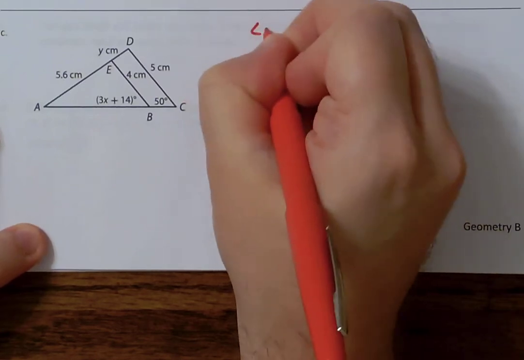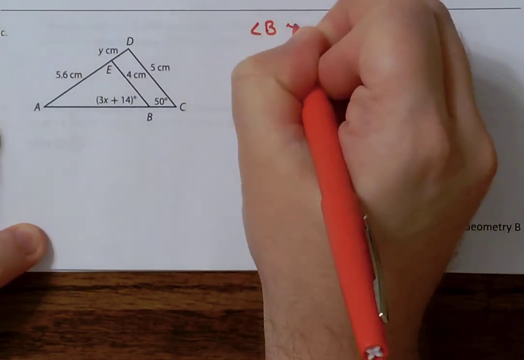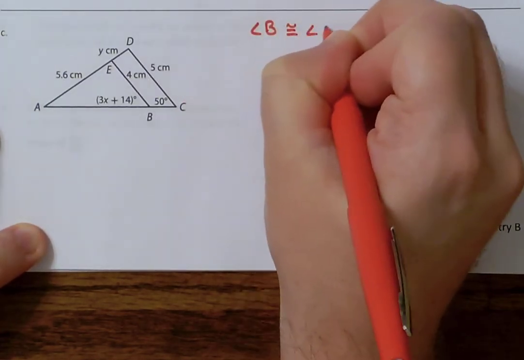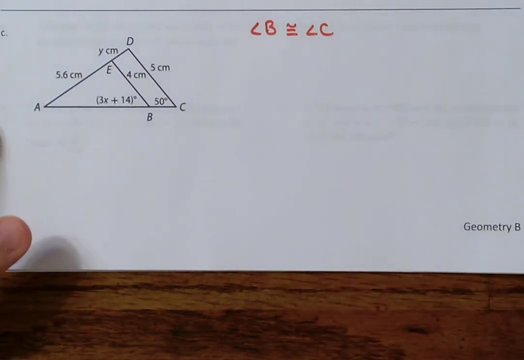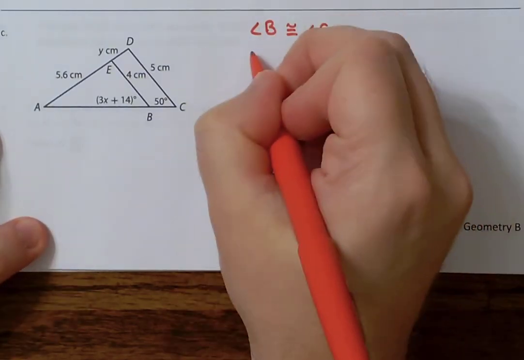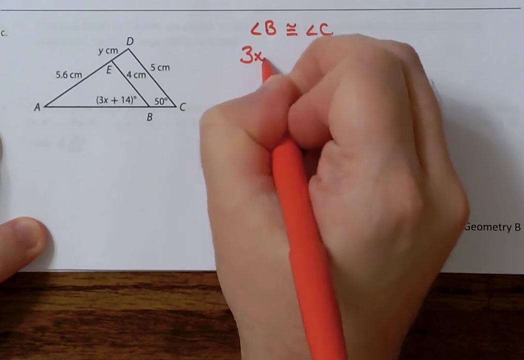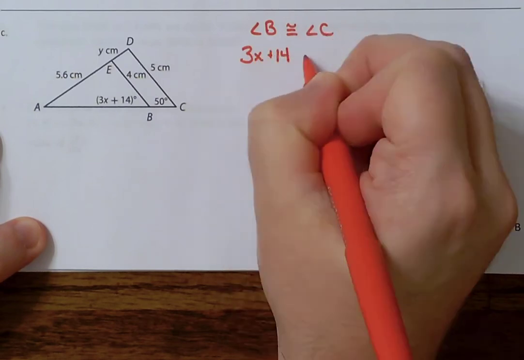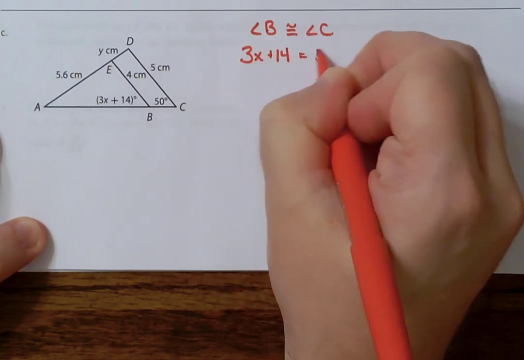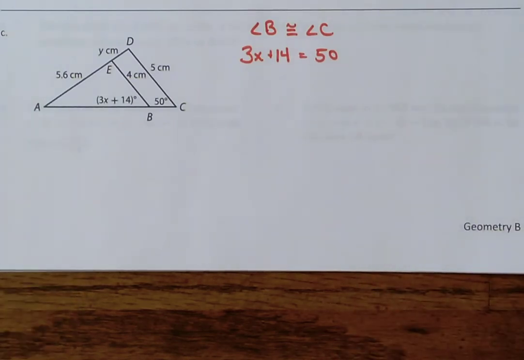So I know that angle B is congruent to angle C, thus allowing me to set it up as 3x plus 14 equals 50. So your goal from there would be to go through and solve for x, subtract the 14 and divide by 3, and that will give you your answer.